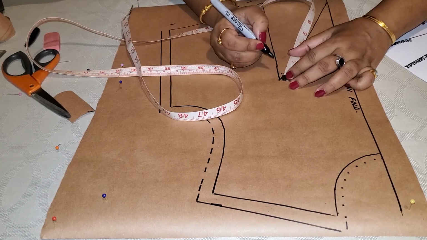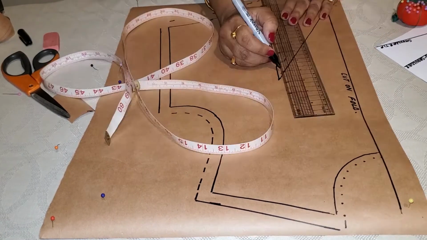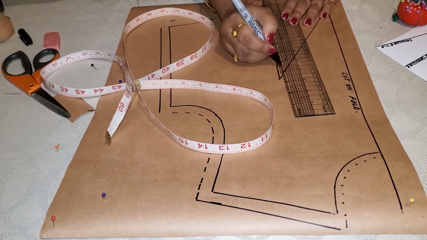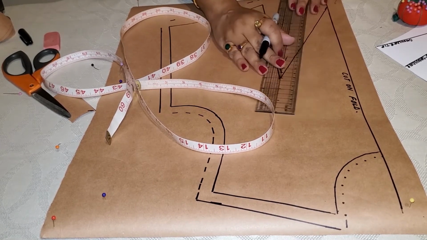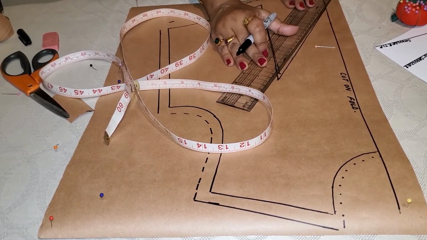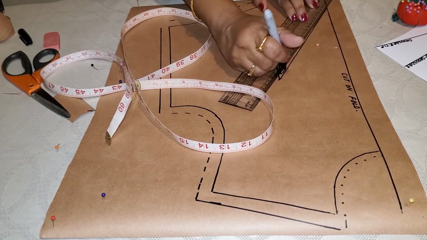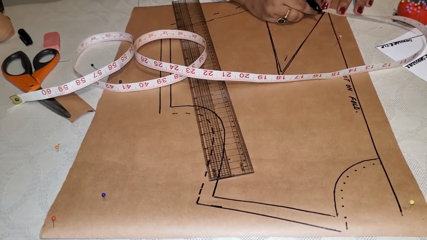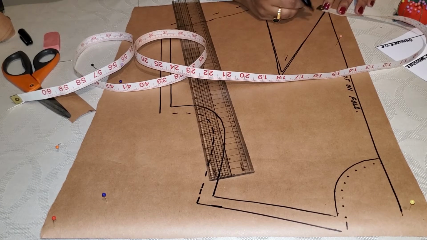Here it is. And we will draw the dart legs again. Now we will take 1/2 inch seam allowance over here.